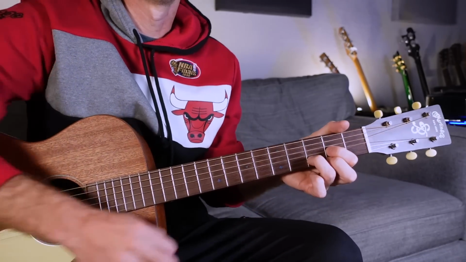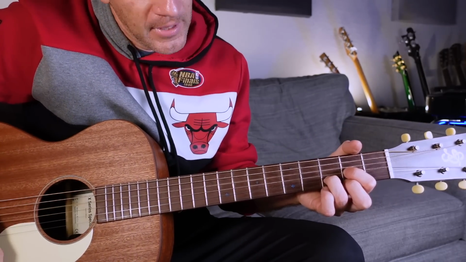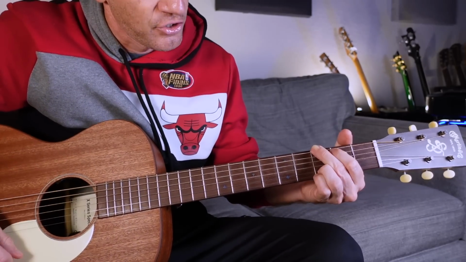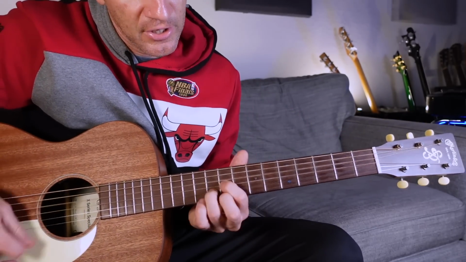Now, again, there's no C string, so we can still do the exact same thing, right? A couple different ways we can go about this. We can do this regular, tried and true D major right here, and then we can move this up to the 4 and the 5 chord, right? So now D, E, F sharp, G, and A. So D major, G major, and A major. Instead of D, G, A, we can go D, G, A.